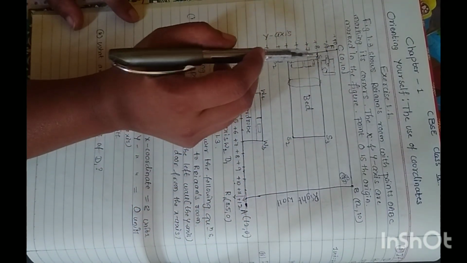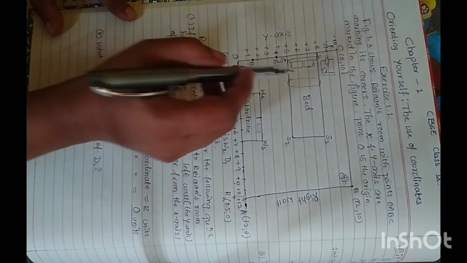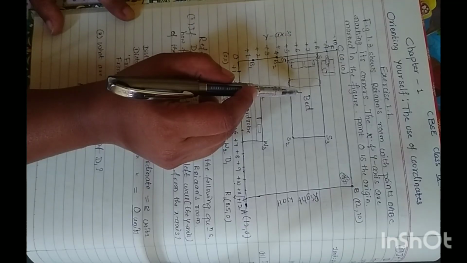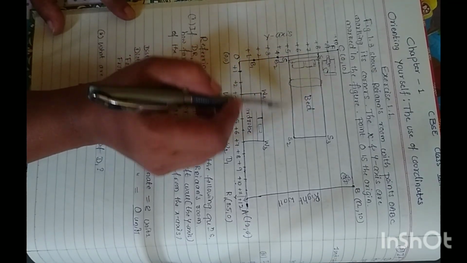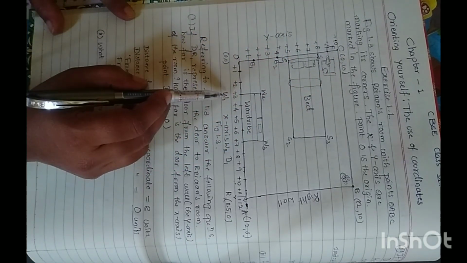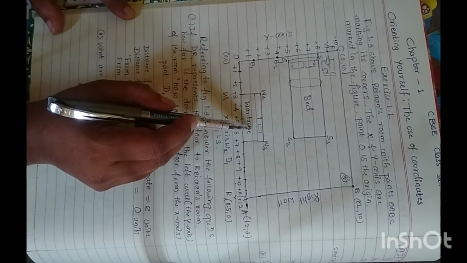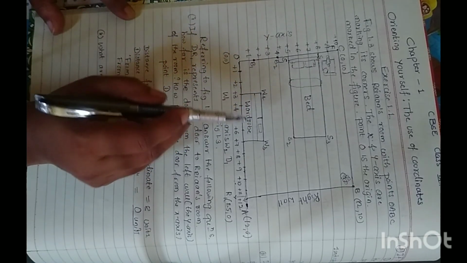These points form the rectangular room, and here this point is the bed. Its position is shown using the coordinates. Here is the wardrobe. This shows that coordinate geometry is useful in real life.